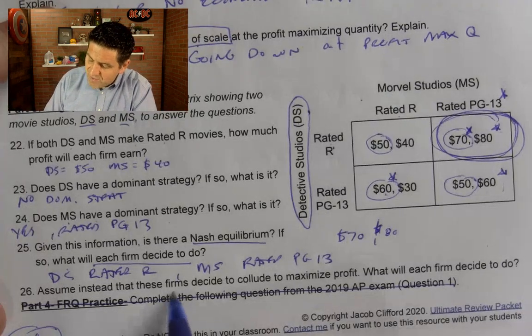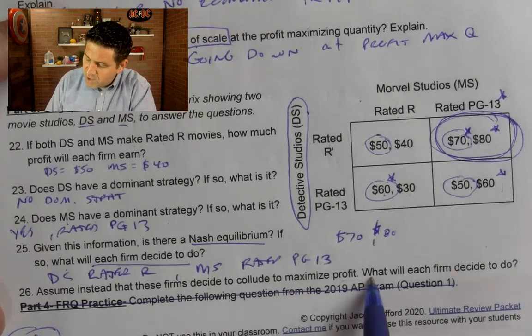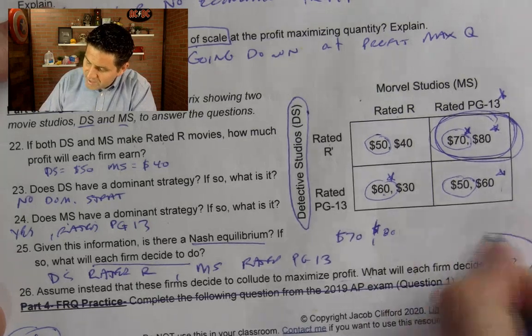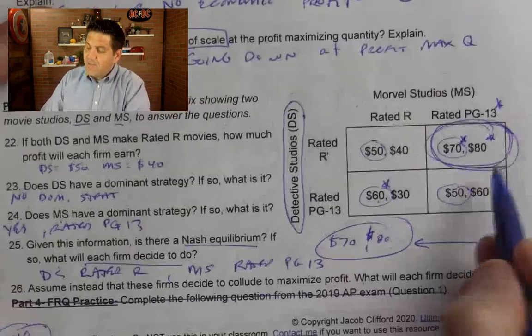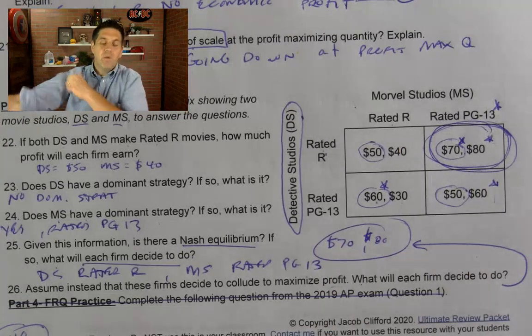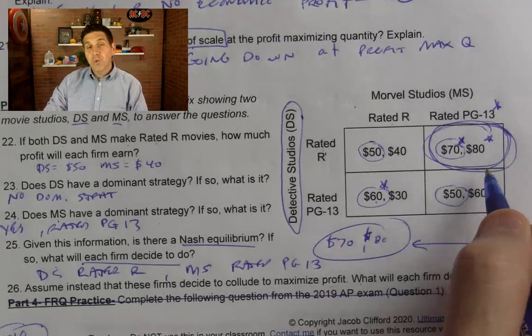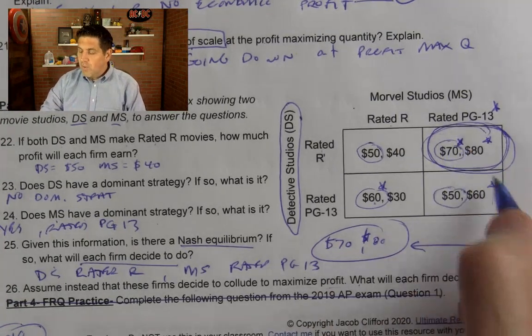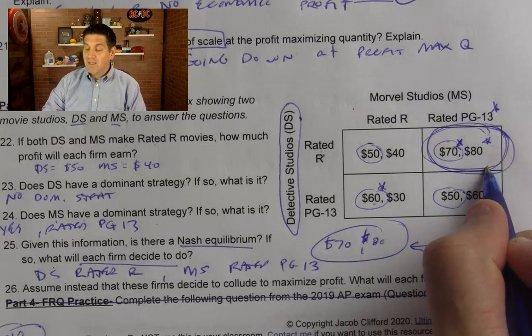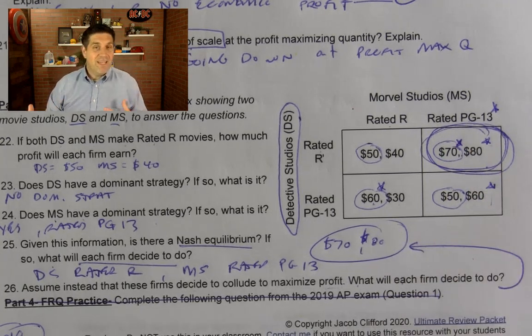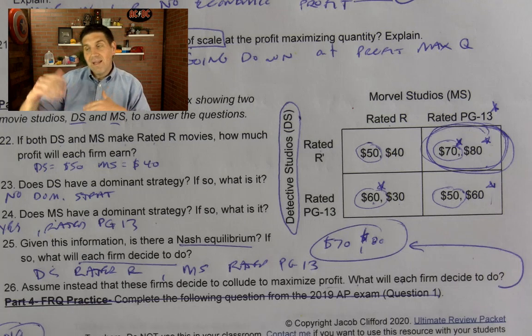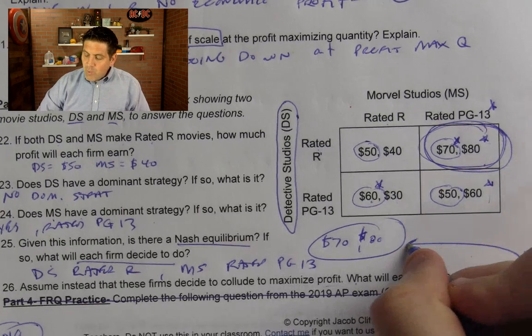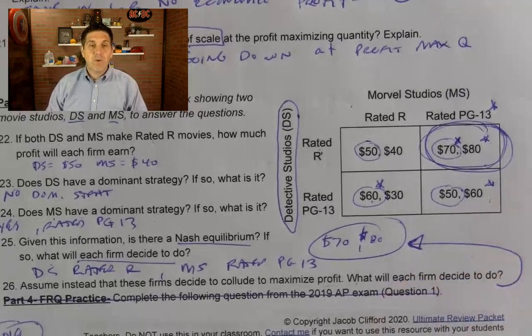Assume instead that these firms decide to collude to maximize profit. What will each firm decide to do? Guess what? The answer is exactly the same. They'll end up in the same exact spot. That's what's interesting about Nash equilibrium. Usually, not always, but usually where they would collude is exactly where they end up because they are just working on their own private individual benefits, taking into mind what the other person's going to do. But that's what the 2019 question I was referring to.